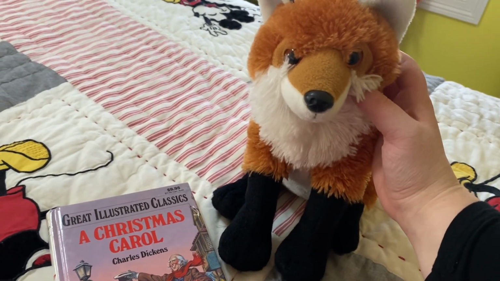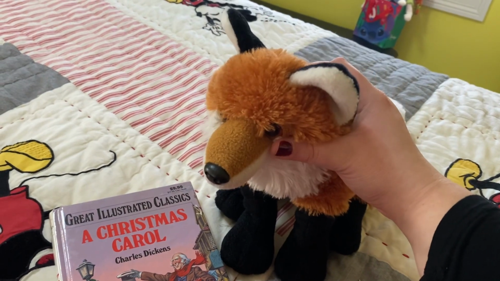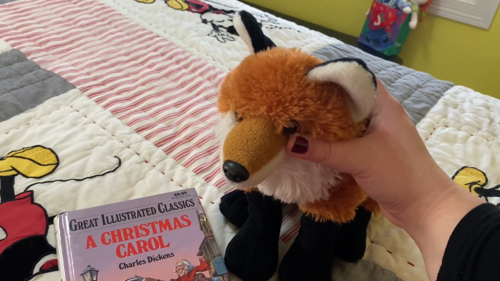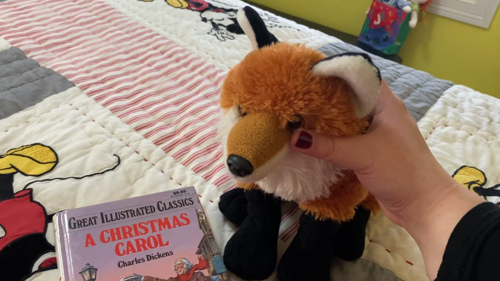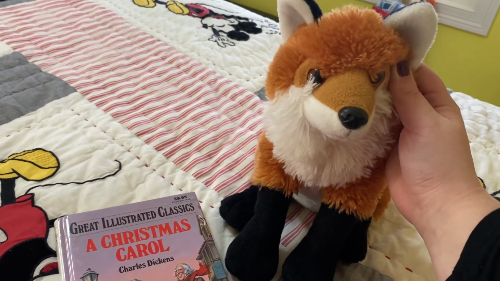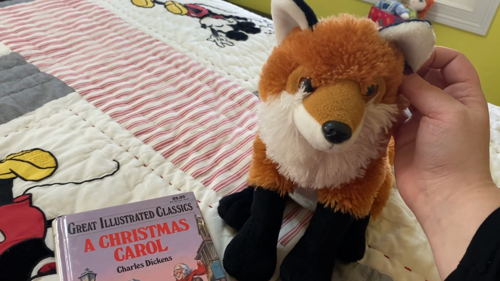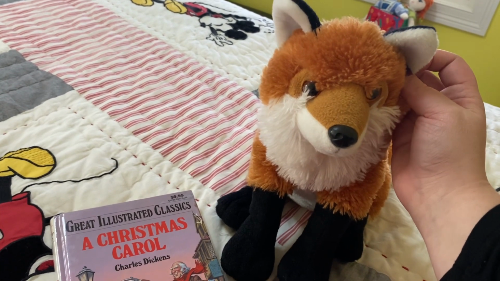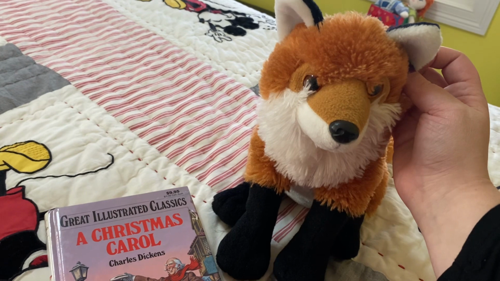I would say most of the adaptations I have seen stay true to the book. There are some minor changes, and some dark things in the stories too. But all in all, it's a great book to read. I recommend it dearly if you want to know the true version of A Christmas Carol.